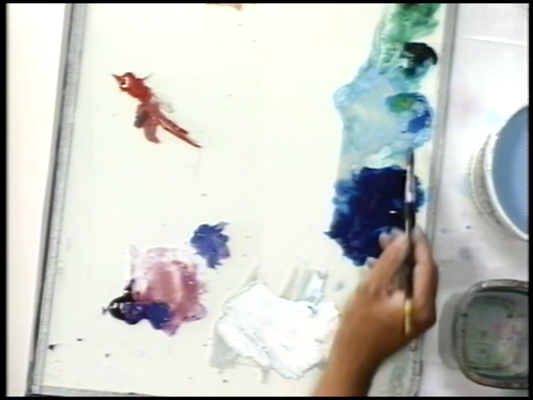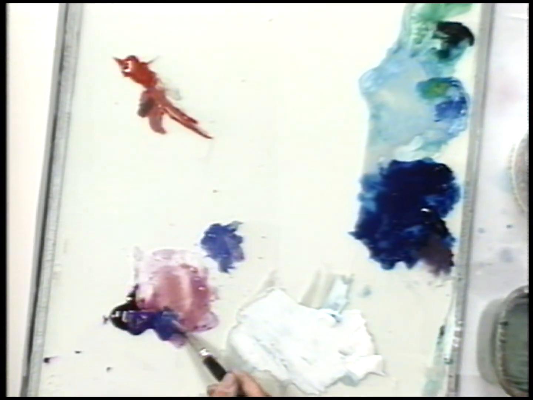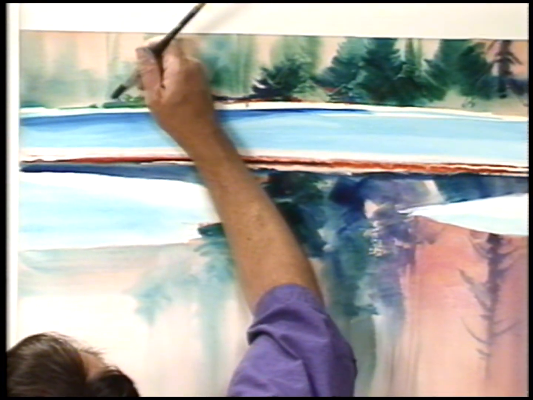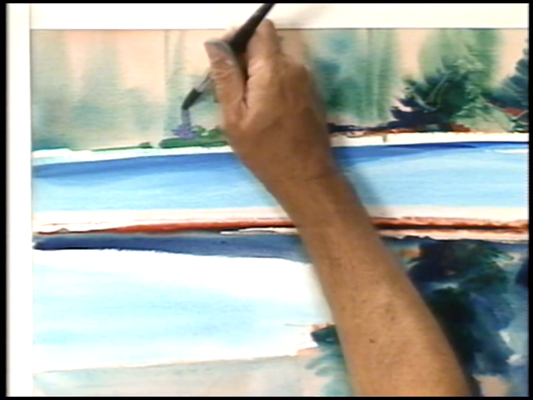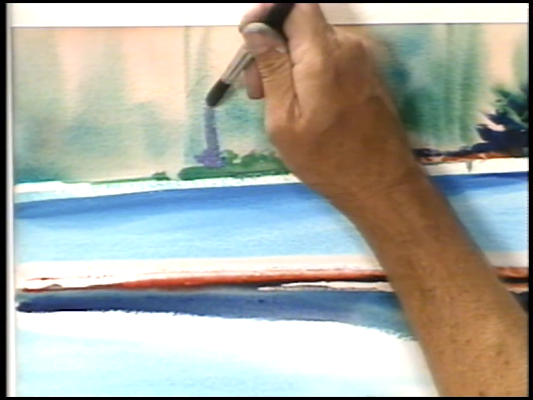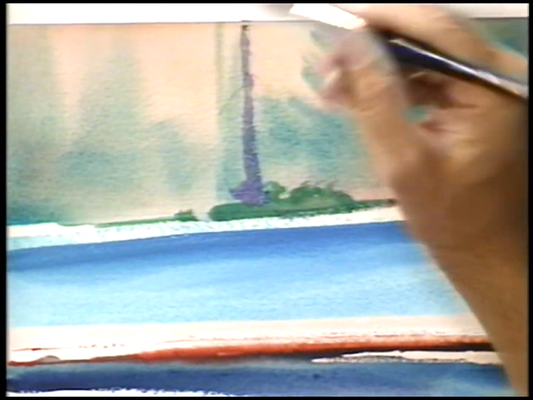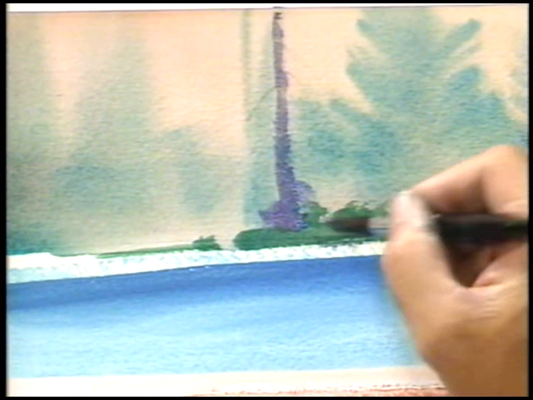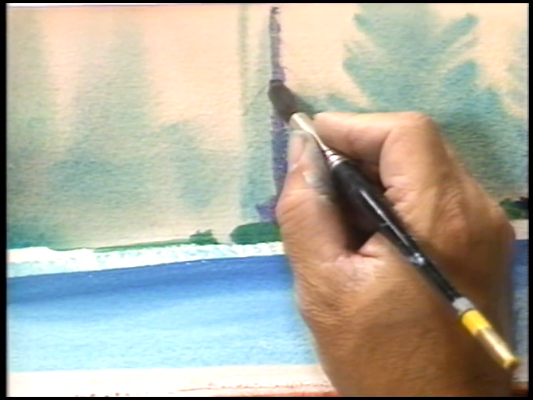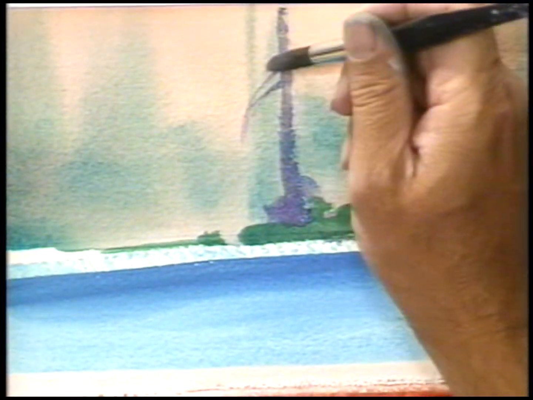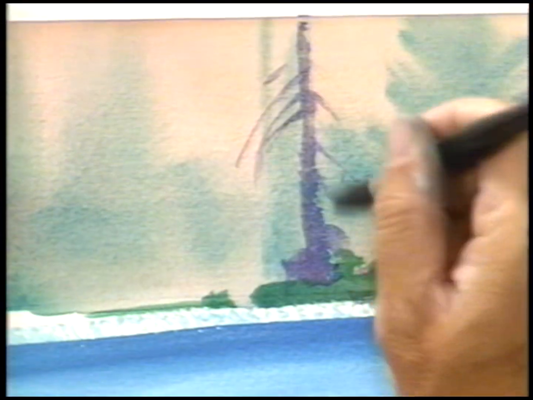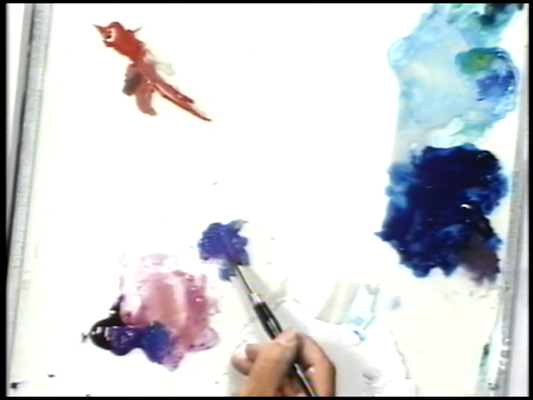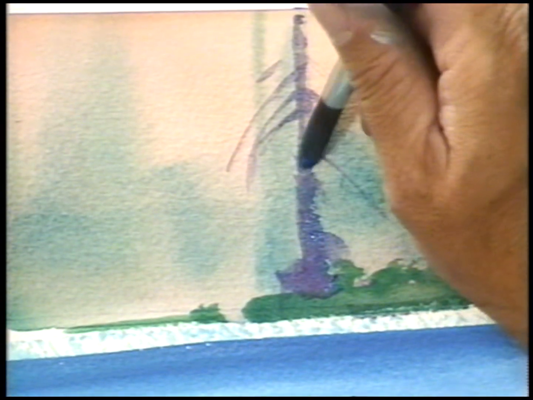I've decided, after looking at this a little bit, that I need a little strength up here. And I'm going to come back and just put another tree. This is kind of a little darker value, but it's not as dark as some of these other passages. I want it to be a little bit secondary, but at the same time I want it to balance the other side of the composition. It's important for that reason.